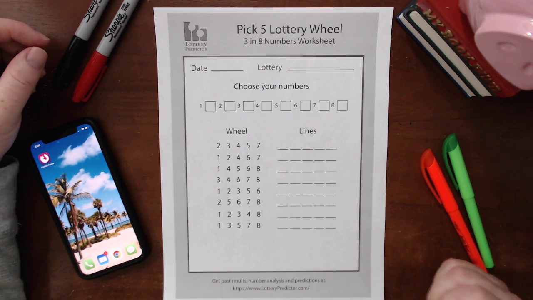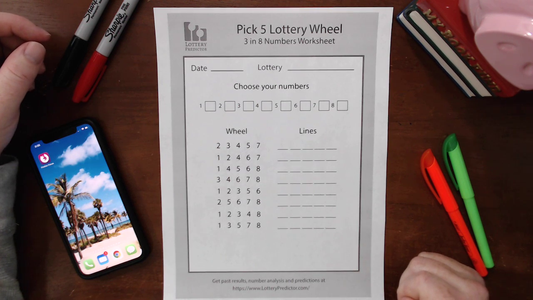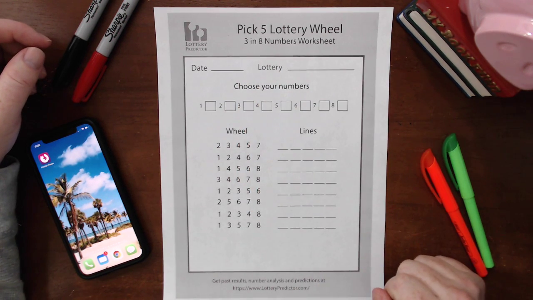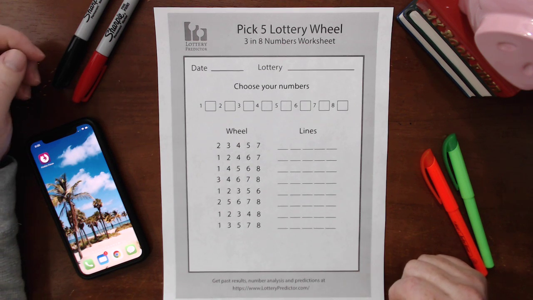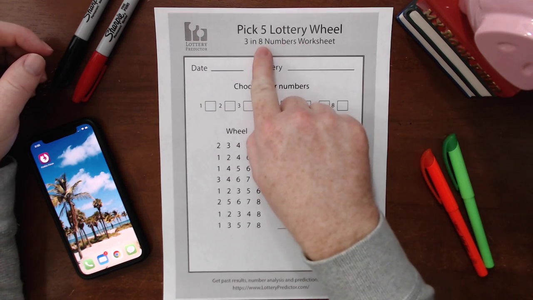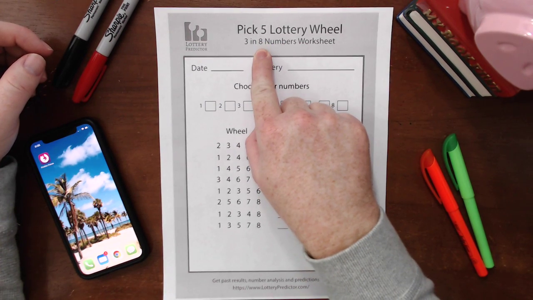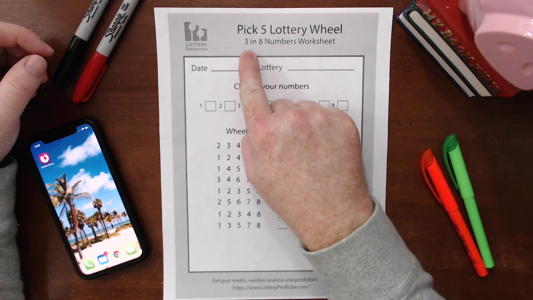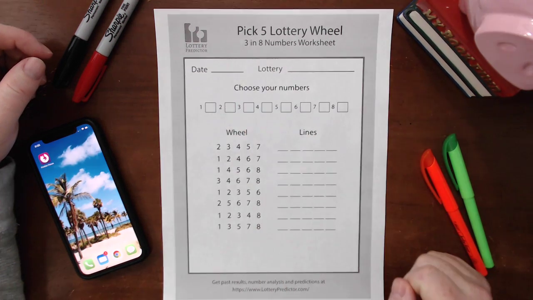And there are hundreds of different lottery wheels out there, but for this example I'm going to show you what is called the 3 in 8 wheel. Basically, that means you're going to be picking 8 numbers that could potentially be drawn, and if 3 of those numbers are actually drawn in the lottery draw, you're guaranteed to win a prize.